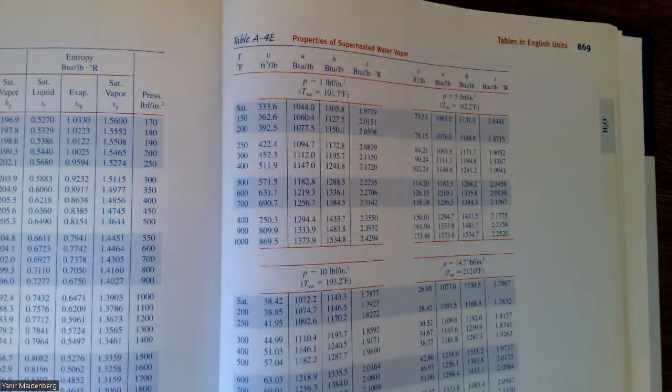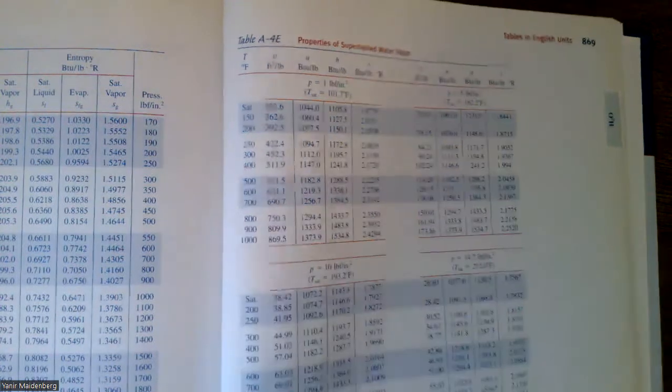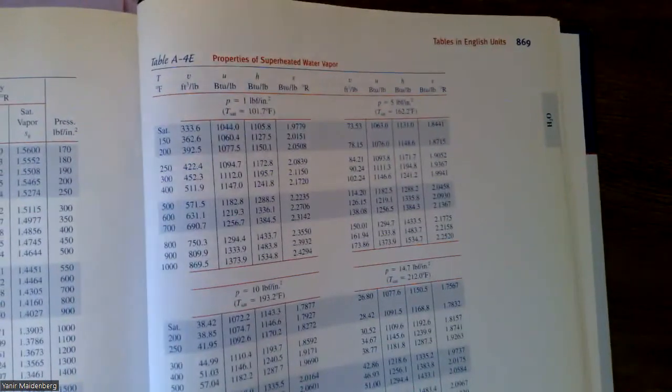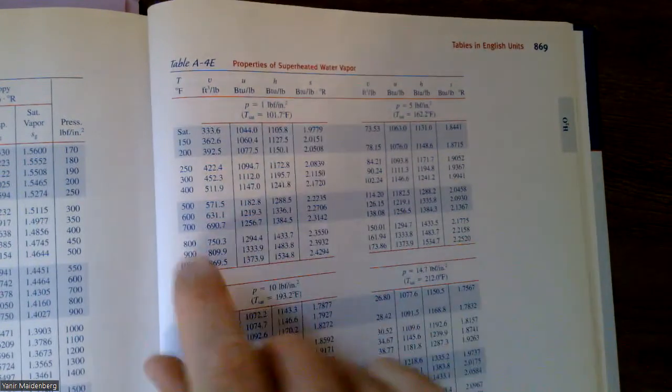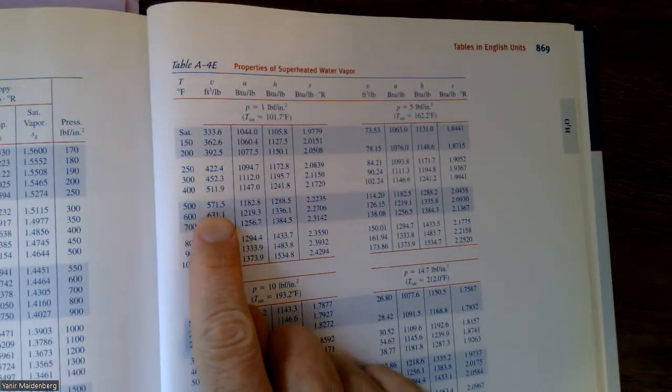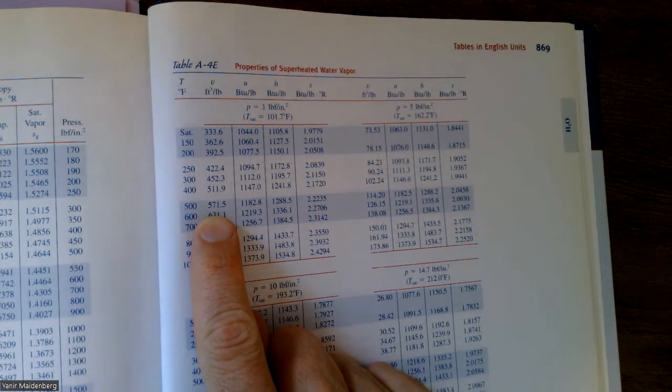We know that the temperature is 500, and we know the volume is 2.15. So I'm going to go around and try to find where that is. I know I'm at 500, so let's just mess around and see what happens. This is a pressure of 1 psi. At 1 psi at 500, my specific volume is 571. That's way high. I need to be at 2.15. So that's not good.